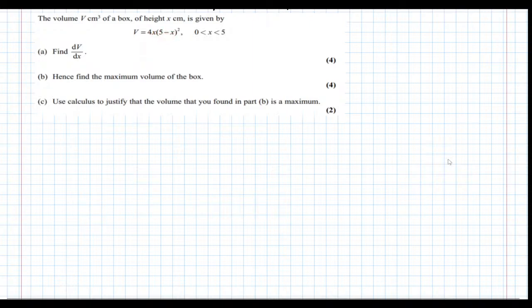So part A, V equals 4x, multiply out those brackets: 5 minus x squared is 25 minus 10x plus x squared, which in turn is equal to 100x minus 40x squared plus 4x cubed.